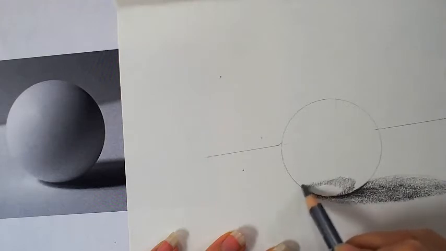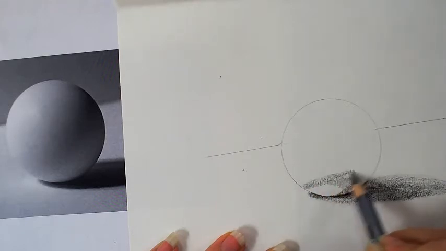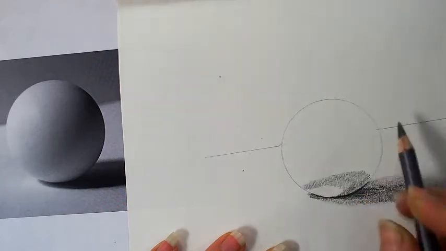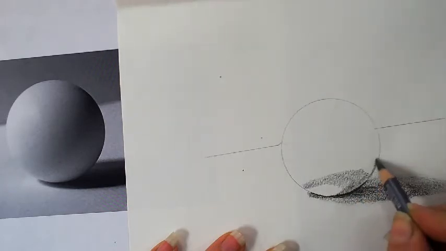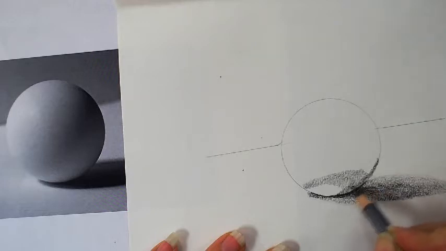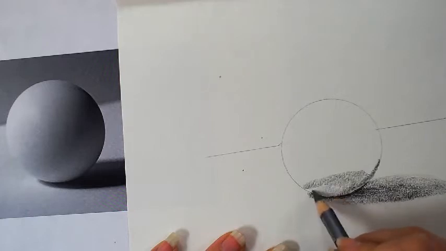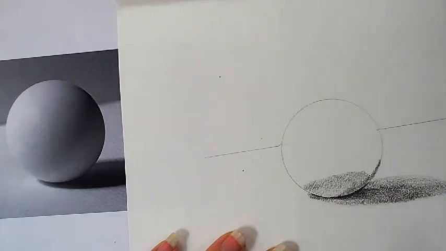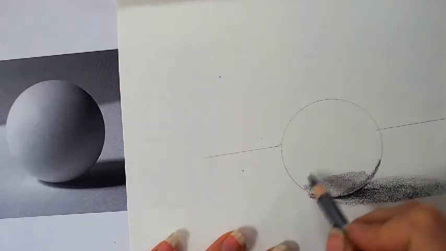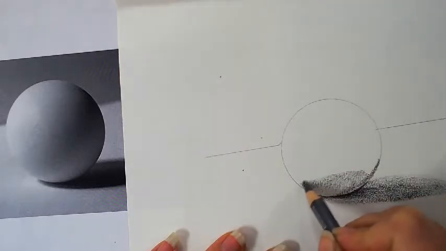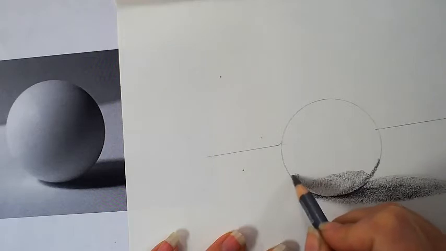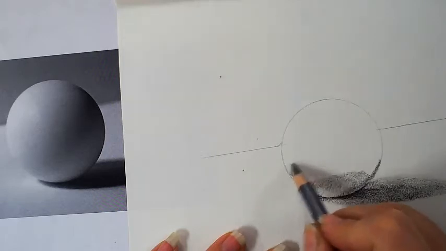But I'm gonna leave that shape. This is like a 2 in there. So remember to refer to your value scale for this. And elimination of outline is our goal.